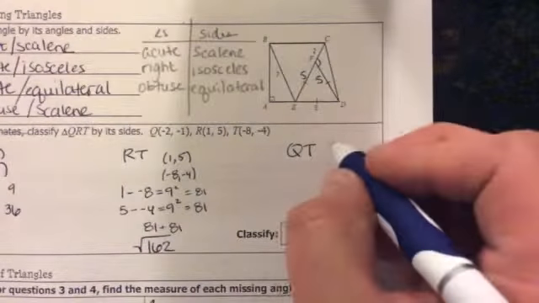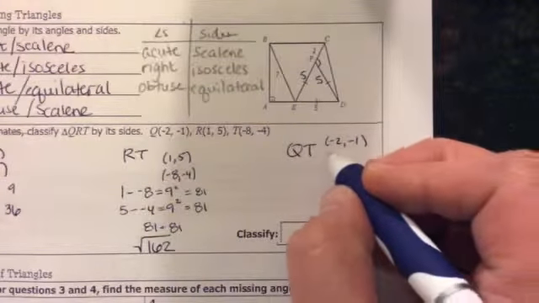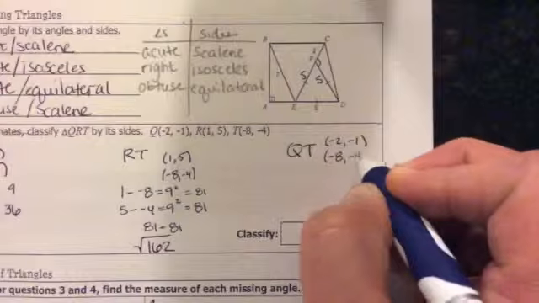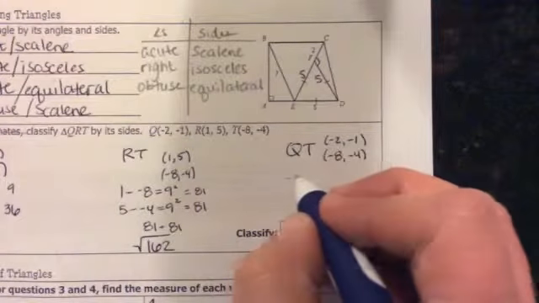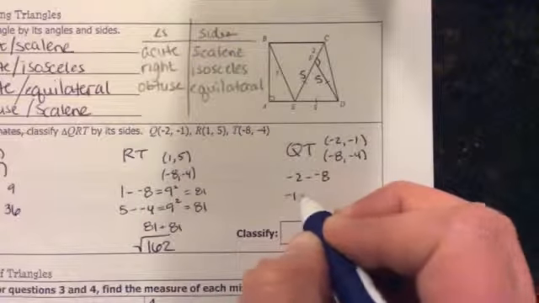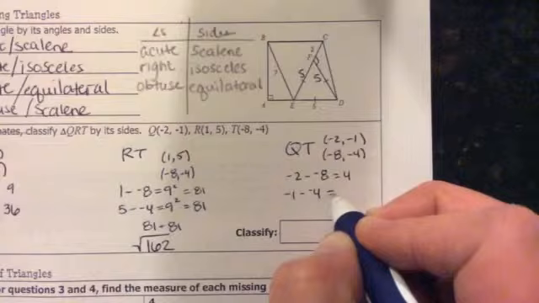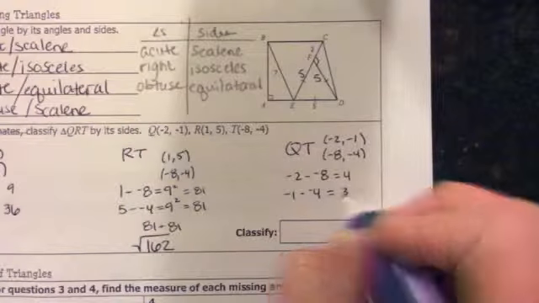And QT, that's (-2, -1), and the coordinates for T are (-8, -4). So I'm going to subtract -2 minus -8 and -1 minus -4. That gets me 4, and that gets me 3.